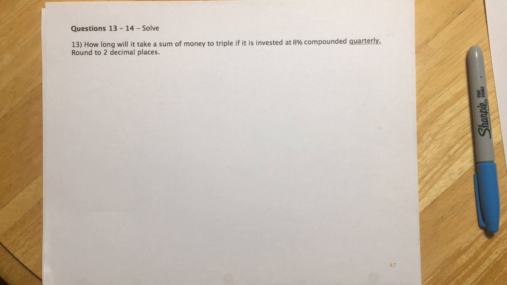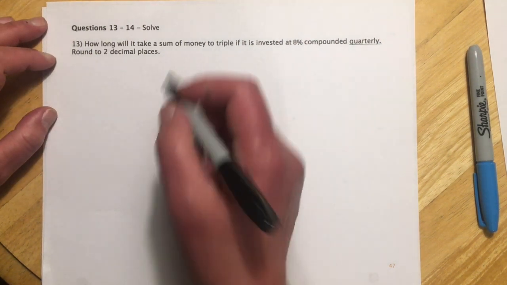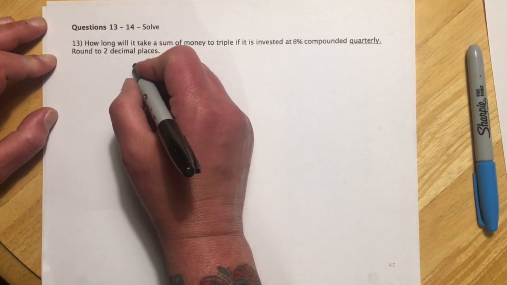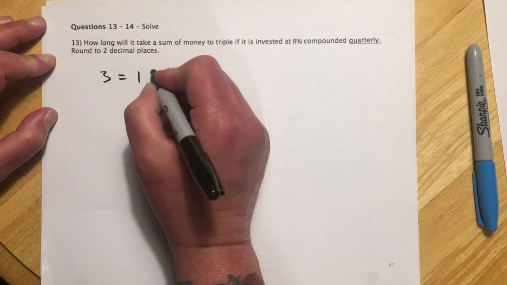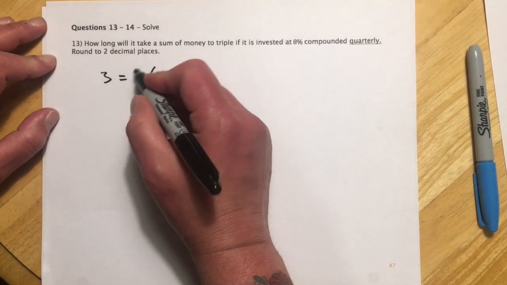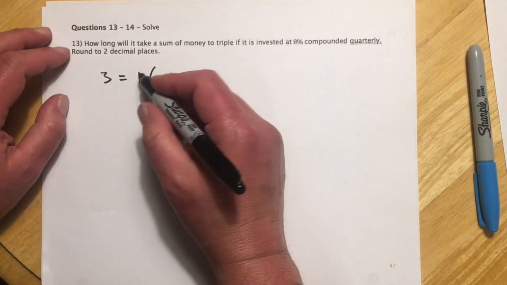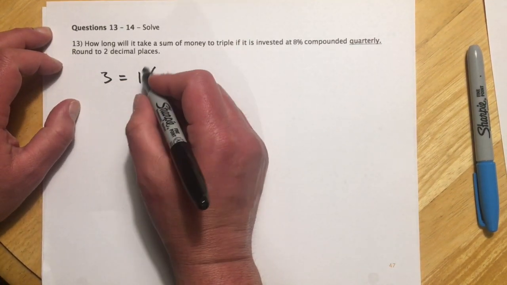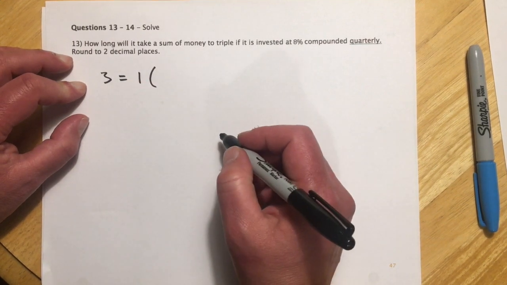13 and 14 are the matched problems. So how long will it take a sum of money to triple if invested at 8% compounded quarterly, round to 2 decimal places? So how long will it take it to triple? So if I put in $1, I would get out $3, right? So I can just think of this as a 1 and a 3, so I don't have to do the division, and that's because that ratio is always the same. If it was 1,000 and 3,000, when I divided, this side would still be 3.